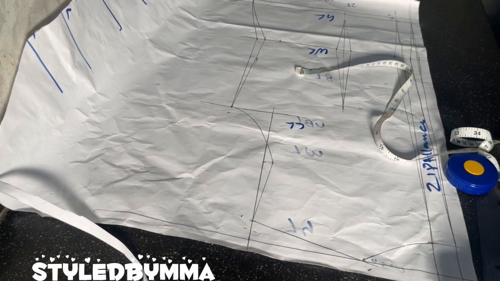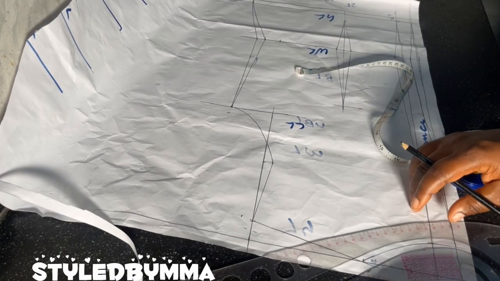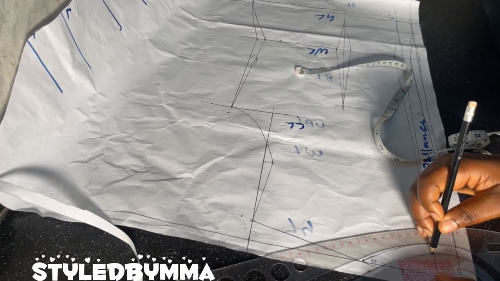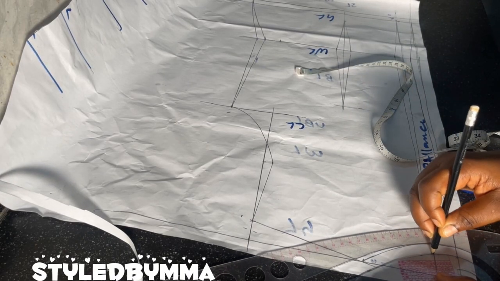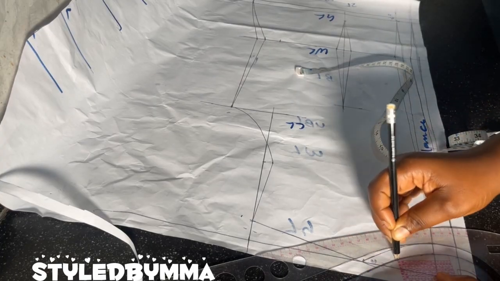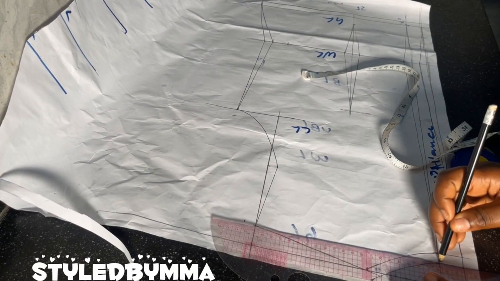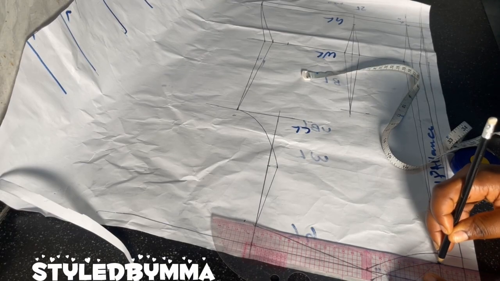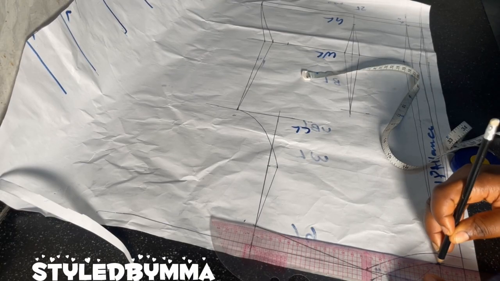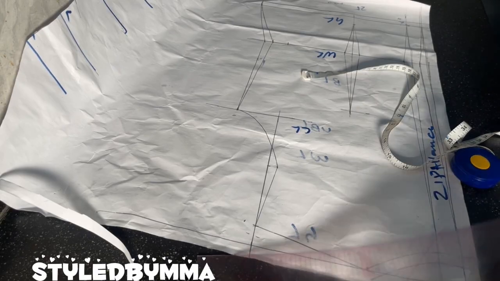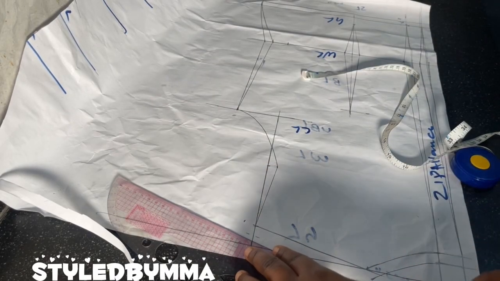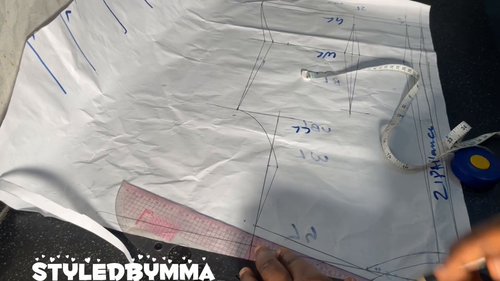I will advise you not to just watch this video, but also to put in the practice. Like as you see me doing in this video, just pick up your paper, or if you have a piece of fabric that you want to practice on, you can pick it up and mark out all those things and sew along. That will enable you to be good at making this.